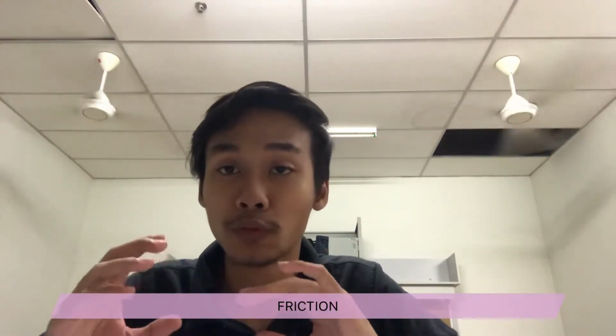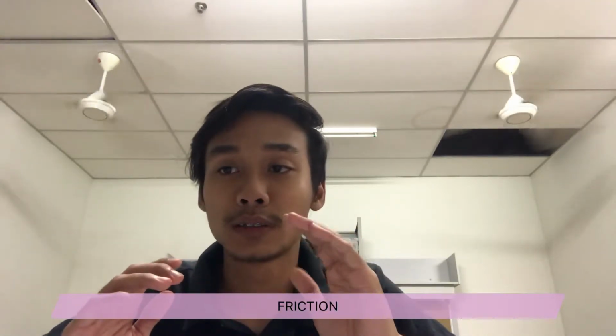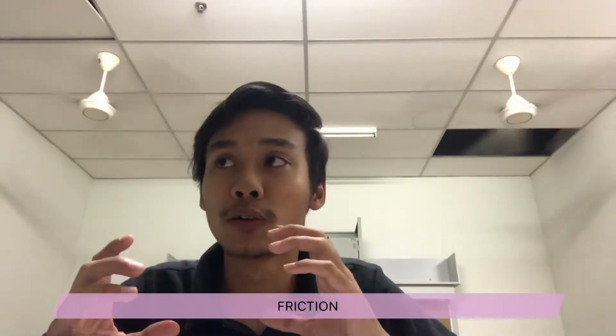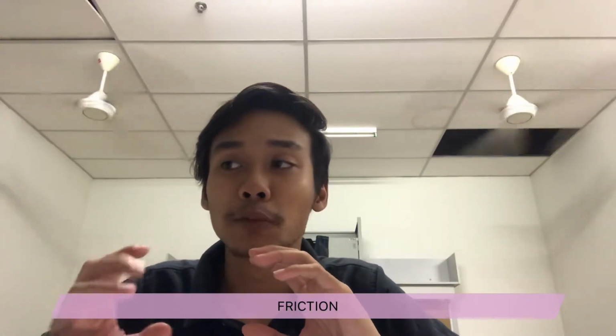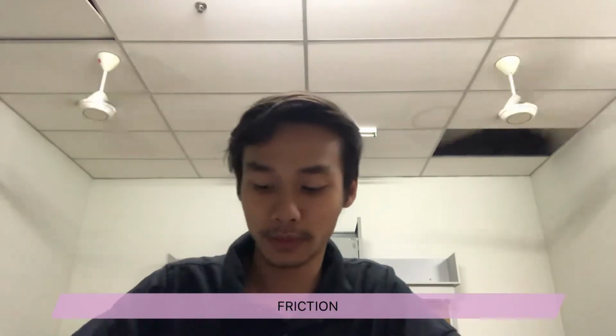The box will move because the force is more than the weight. Right.